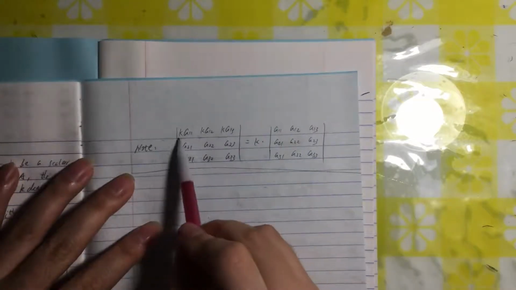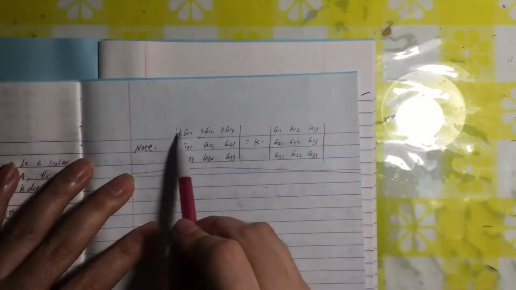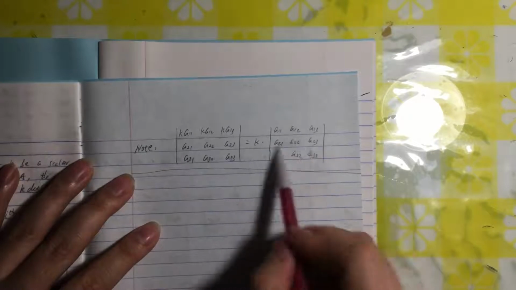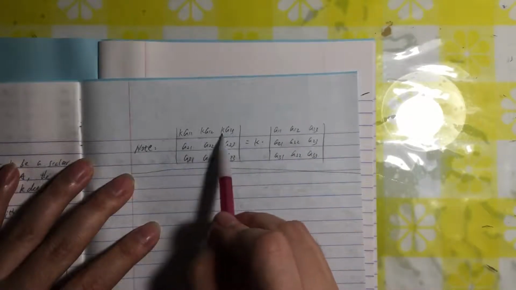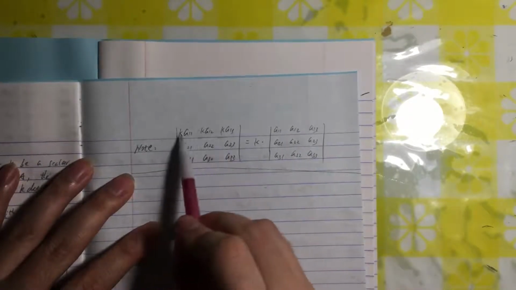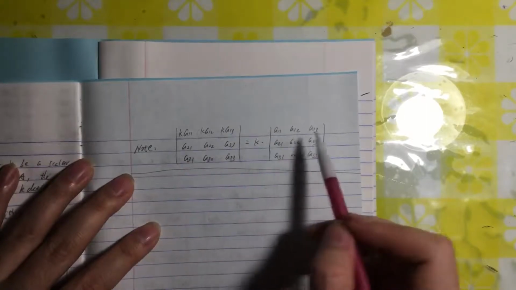By the previous theorem, if there's a common factor in a row, I can pull out the common factor and leave the rest the same.